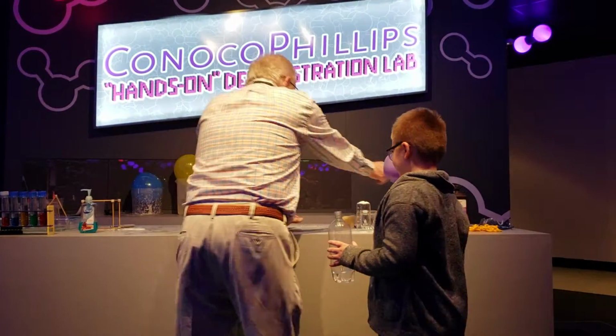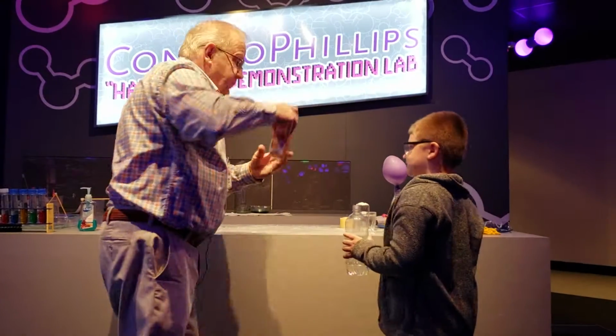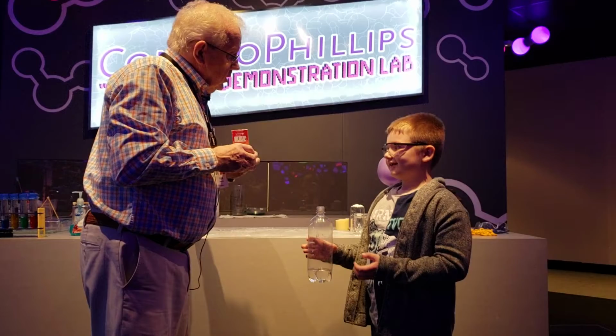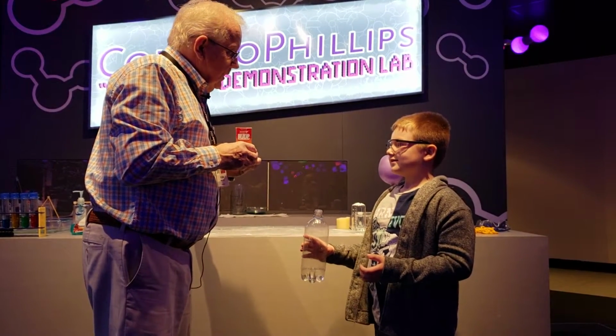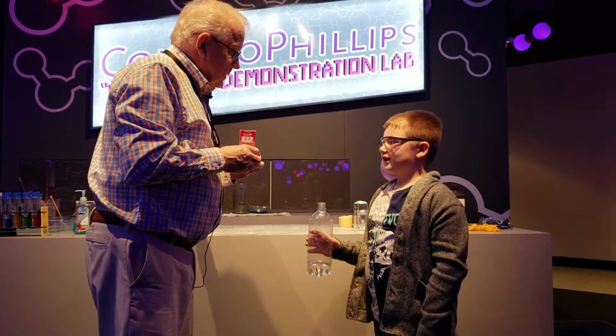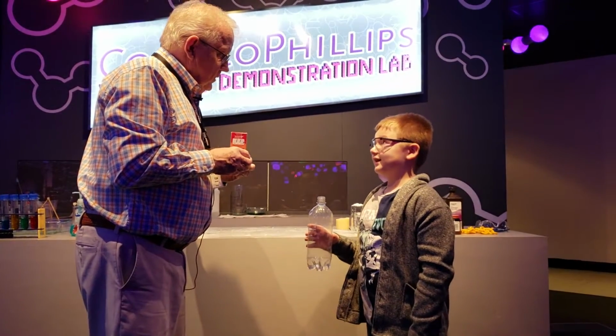The base that we're using, I'm sure you know this stuff, right? It's baking soda. Baking soda is a base. Does your mom or dad like to bake? Well, my mom, she's not that good at it, but my dad's totally a champion.